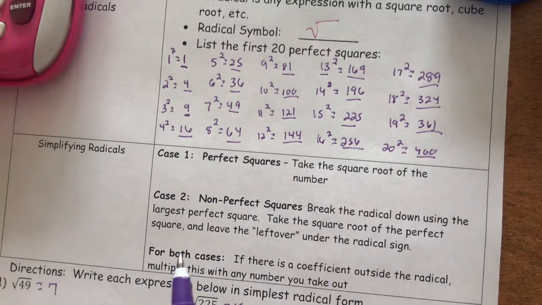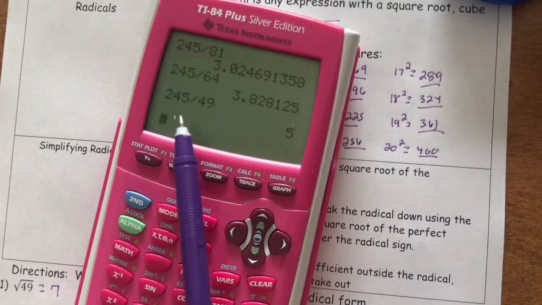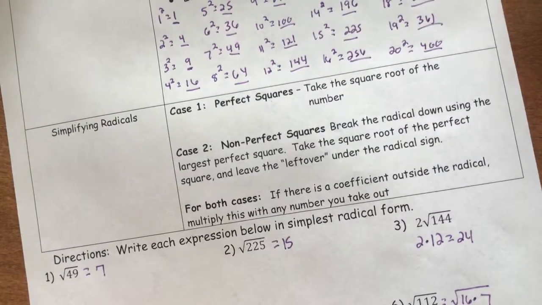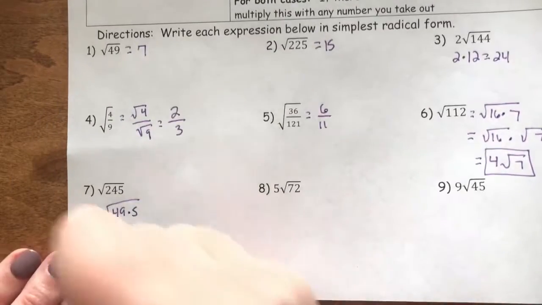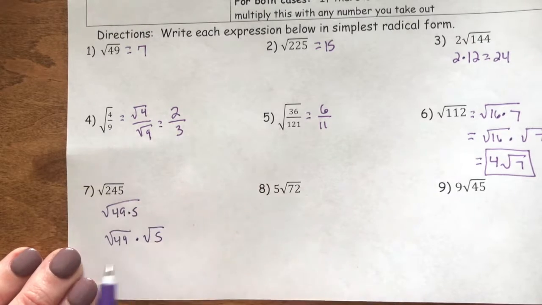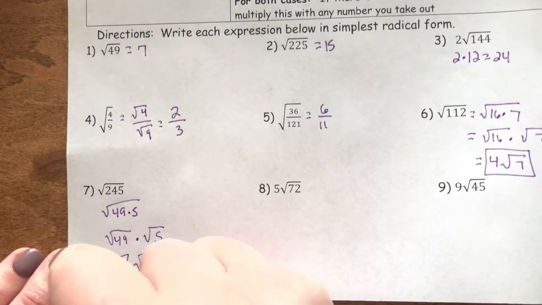So you're going to keep dividing it out. Oh, we found it. If you continue to divide it out, you're going to find that 245 divided by 49 will give you 5. So you break that down: square root of 49 times 5. Now if you want, you can just break that down right away into square root of 49 times square root of 5. You can break it up into the 2 square roots, and this will break down into 7 times the square root of 5.